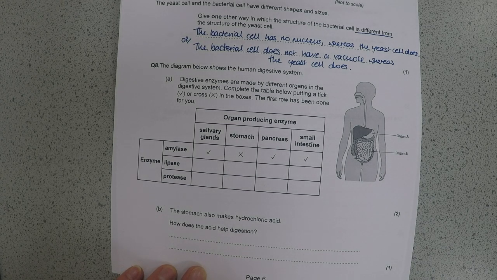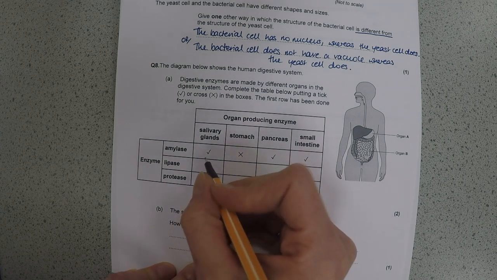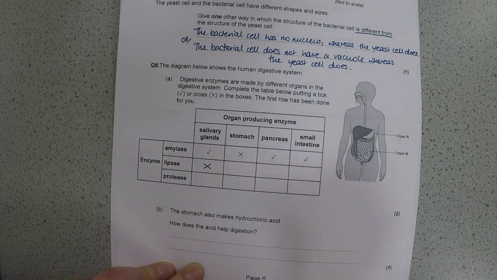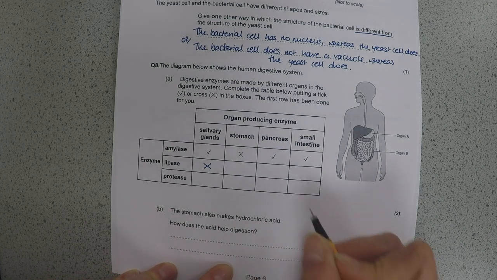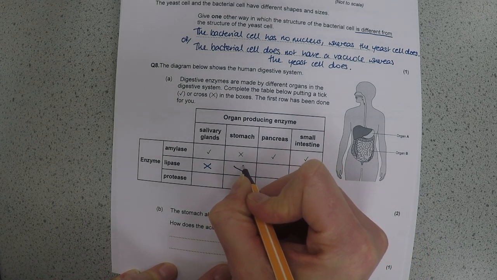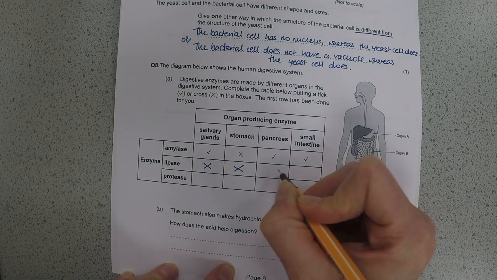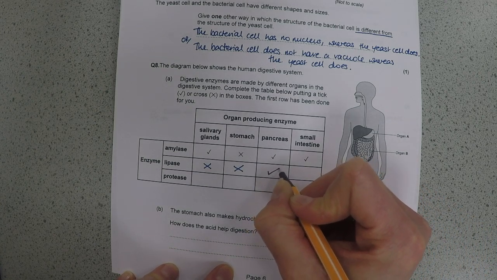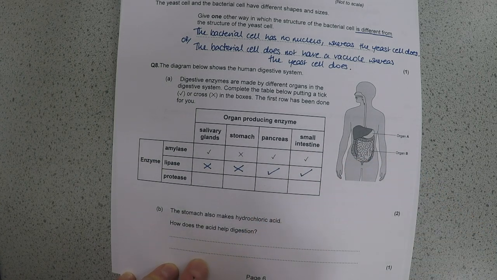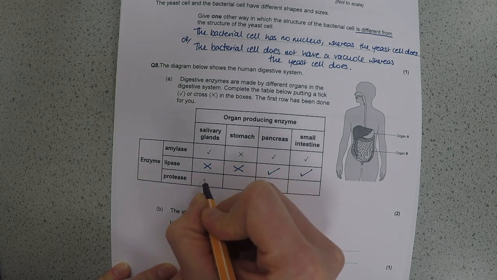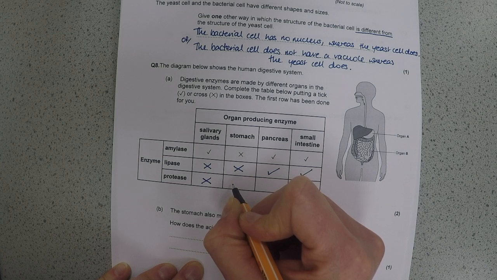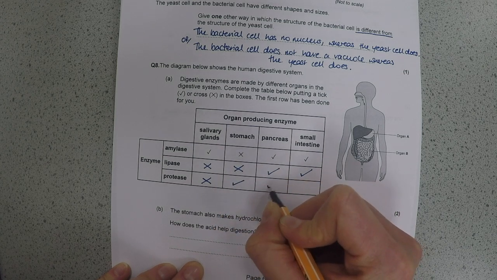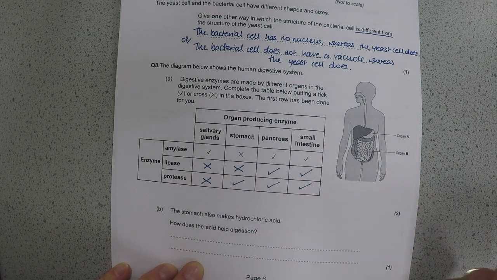So lipase is not produced in the salivary glands. So we would put a cross in this section. It is also not produced in the stomach, but it is produced in the pancreas and the small intestine. Protease, again, is not produced in the salivary glands, but it is produced in the stomach and the pancreas and the small intestine.